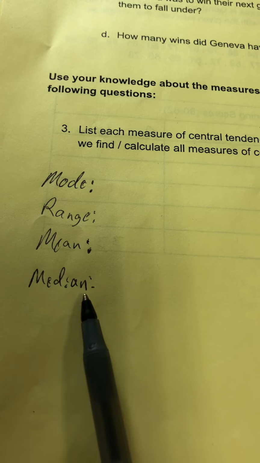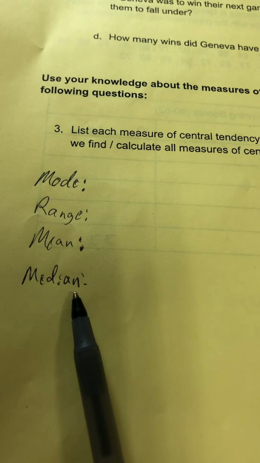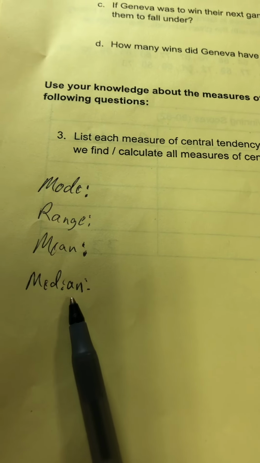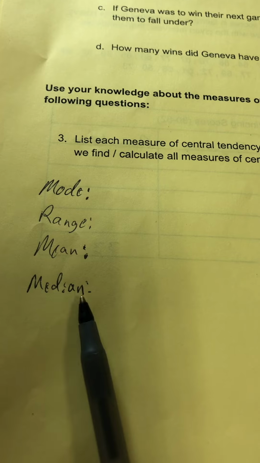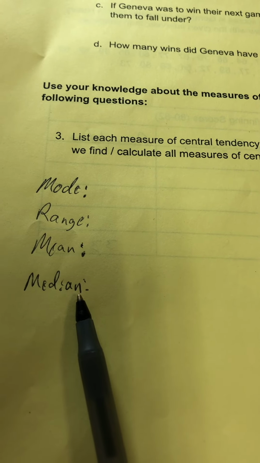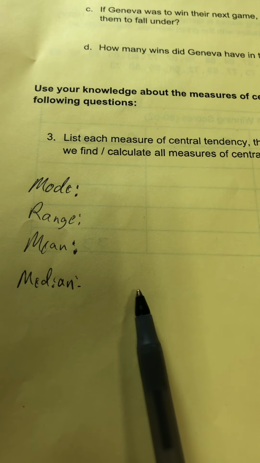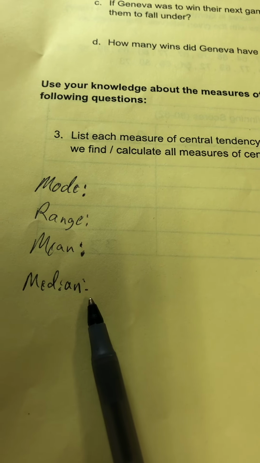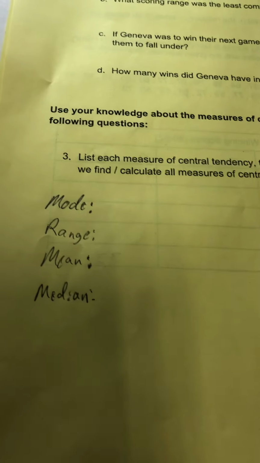But if there is just one number in the middle, yeah, there should be just one number in the middle. Yeah, because it's odd numbered, you should have one number in the middle. So that one number that's in the middle from least to greatest, and there's a good description there, the middle number. List it from the least to the greatest and find the number that's in the middle. That's going to be your median.